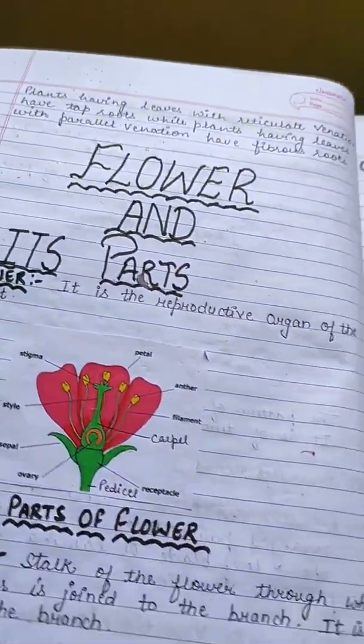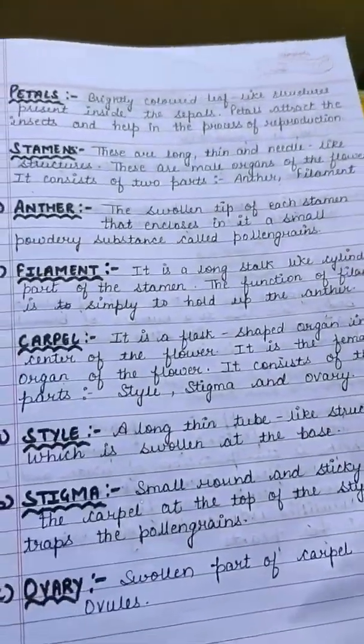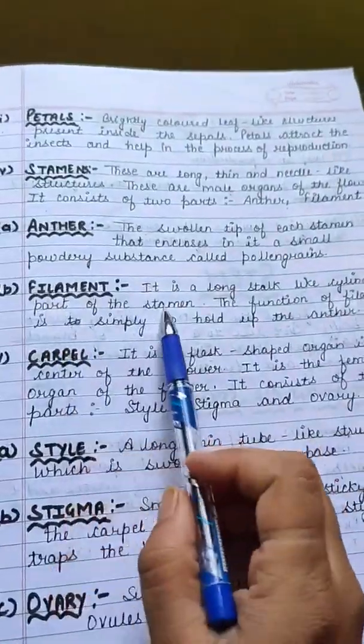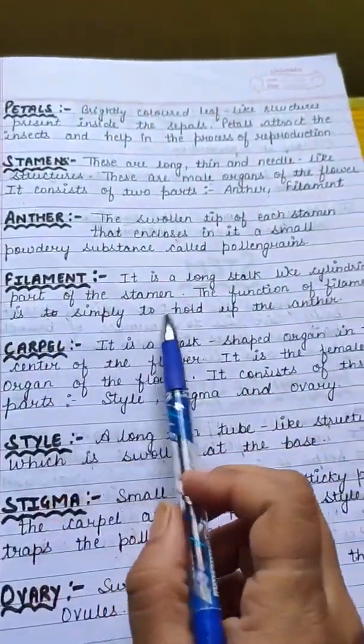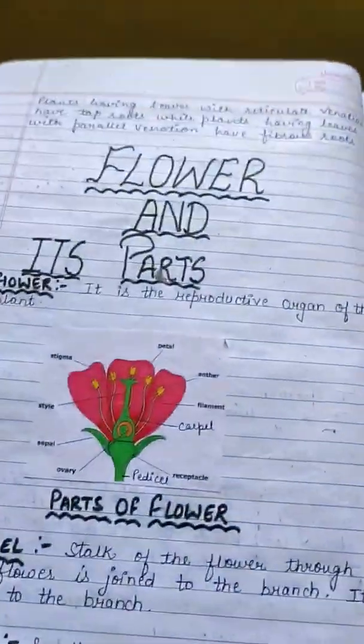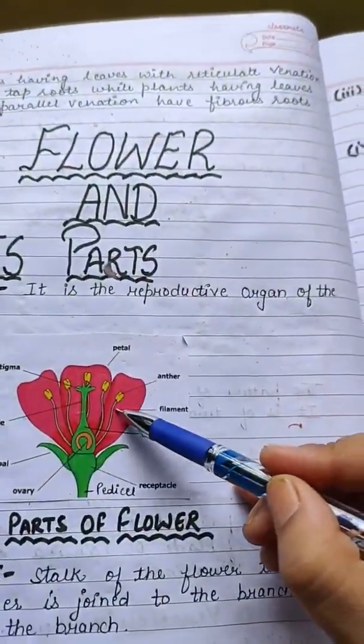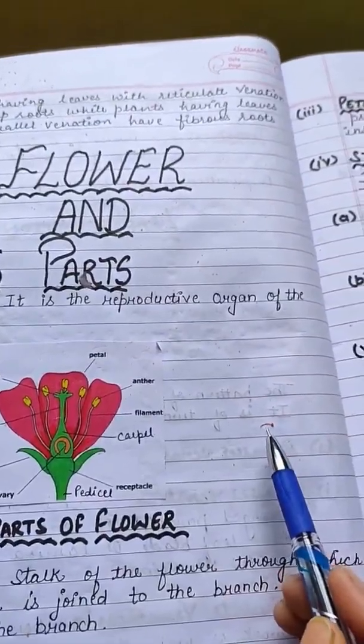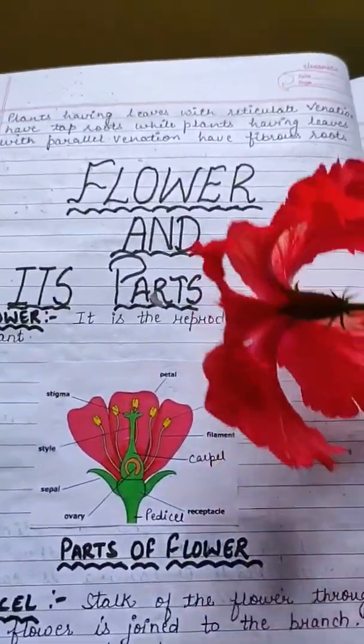So next is filament. It is a long stalk-like cylindrical part of the stamen. The function of the filament is simply to hold up the anther. This part is known as filament. You can see here also.